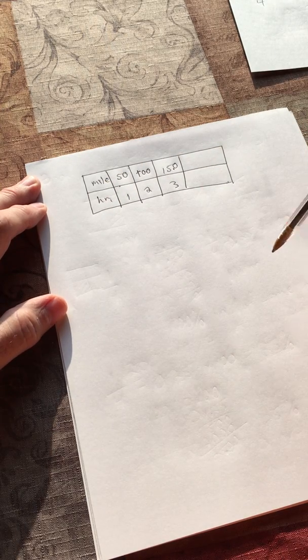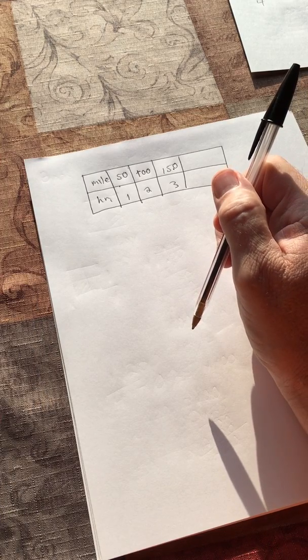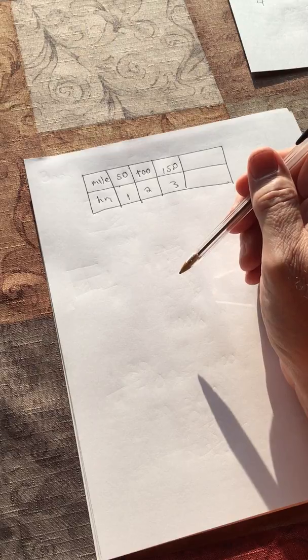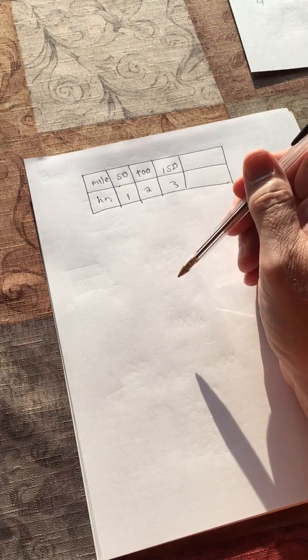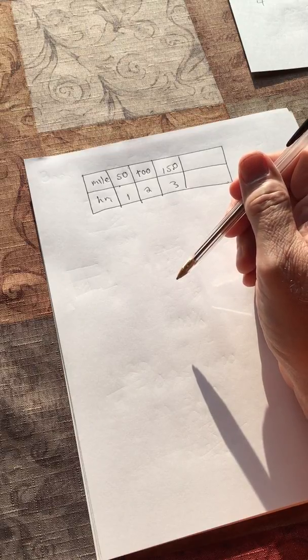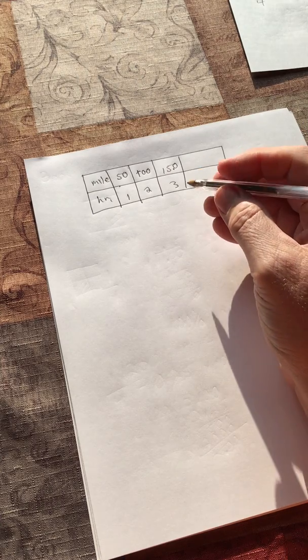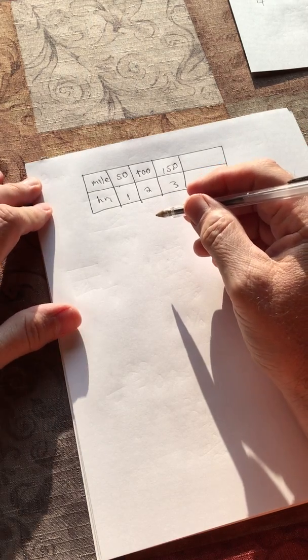Okay, well, let's take a look at how we can use this to advantage and how we can use kind of tables to find out things like, well, answers to percentage problems.